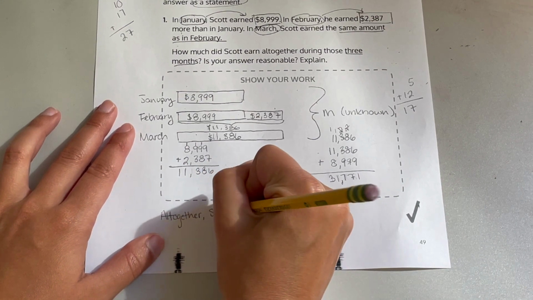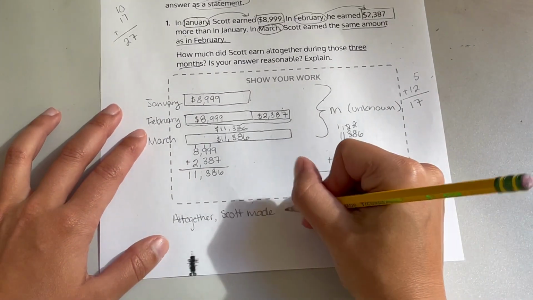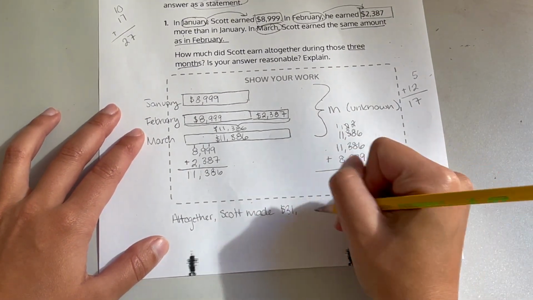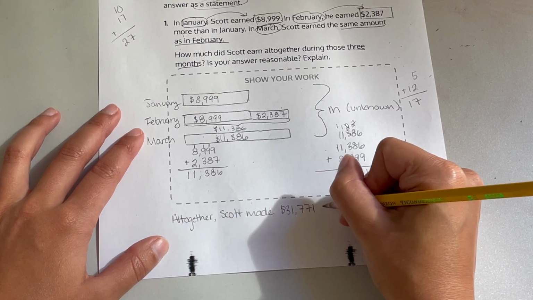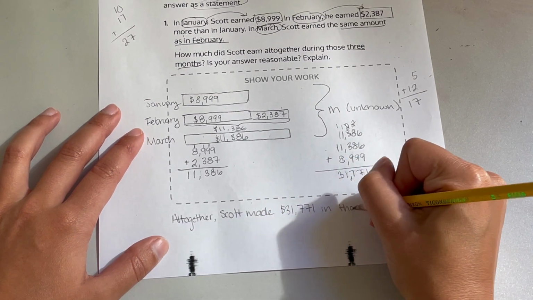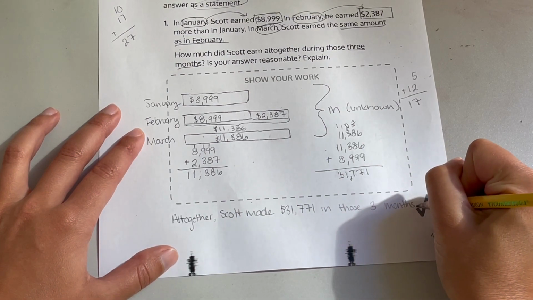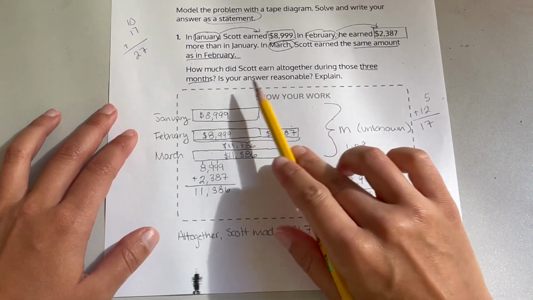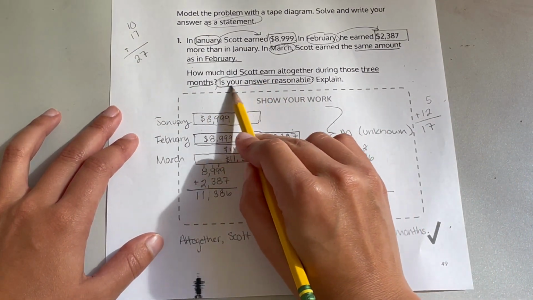Altogether, Scott made $31,771 in those 3 months.